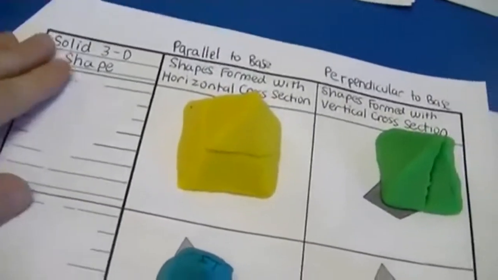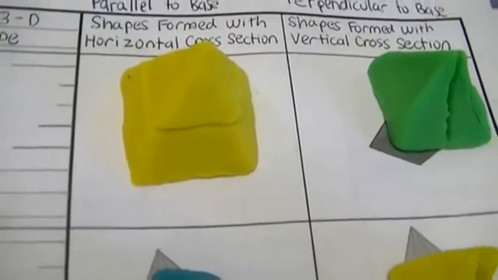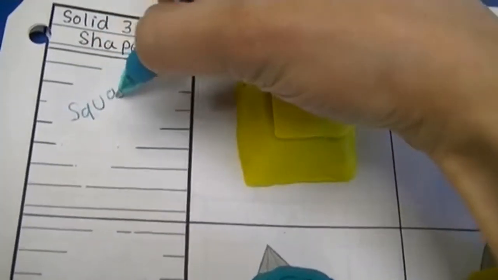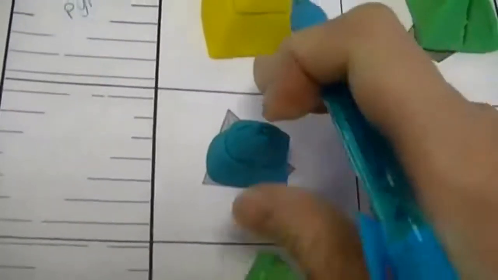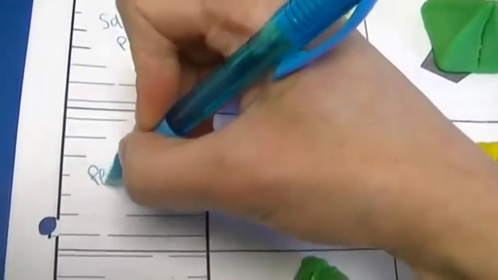Okay, now on the next page, I want you to go ahead and write down what these shapes are called. You'll see that there's blank spots right there. So this shape right there, that's called a square pyramid. So I'll write square pyramid right there. Okay, this shape right here, you can tell by the base. See, the base right here was a square, so it's a square pyramid. The base right here is a rectangle, so this is a rectangular pyramid.